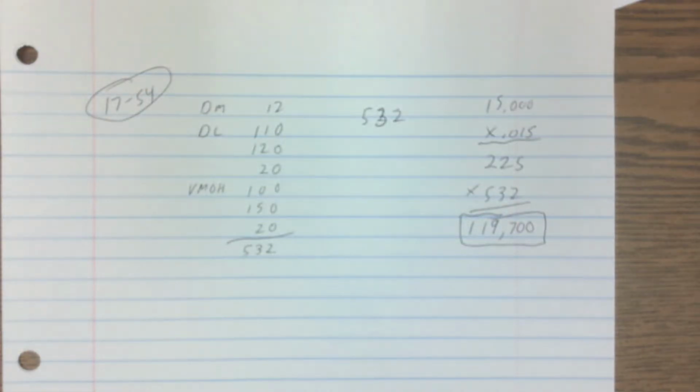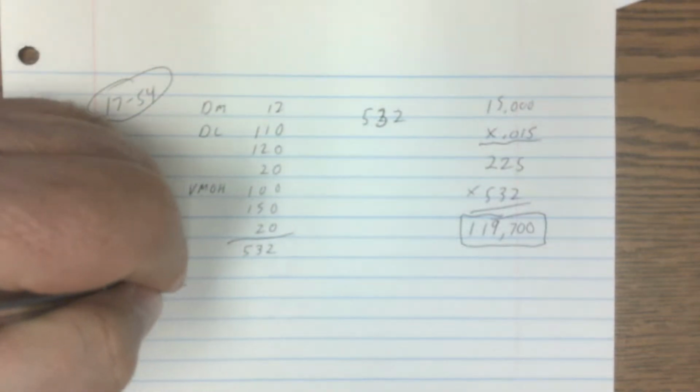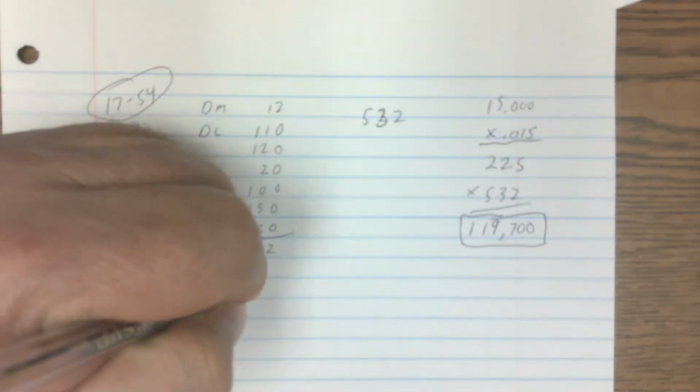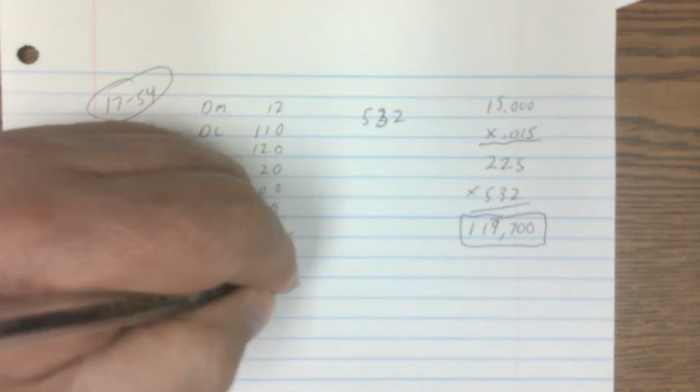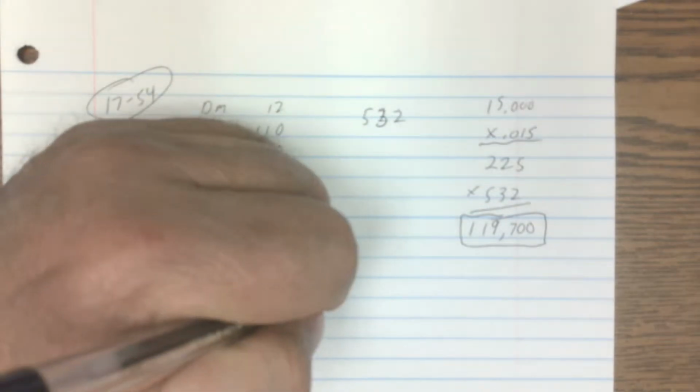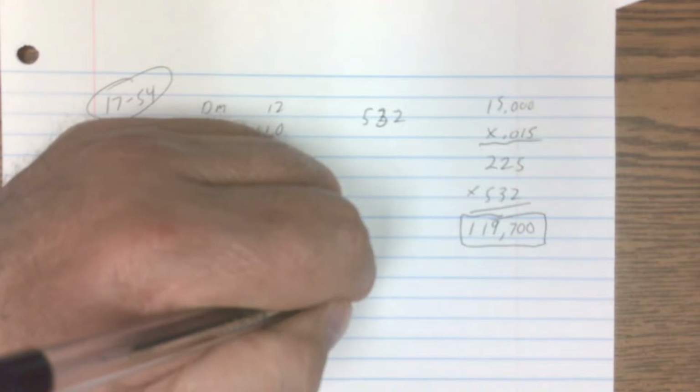Okay, number two, what is the annual financing cost savings to the nearest whole dollar? So part two is going to be the reduction from 400 to 250 is 150,000 times 0.12, 12%.